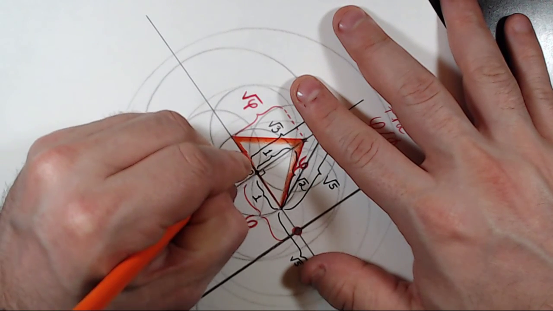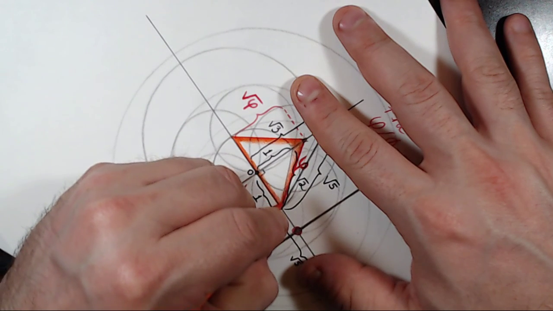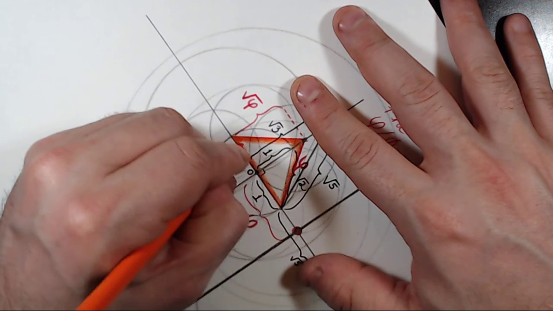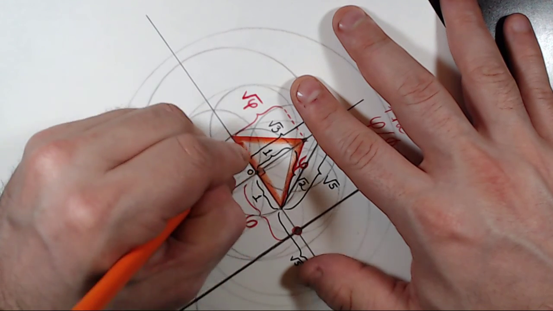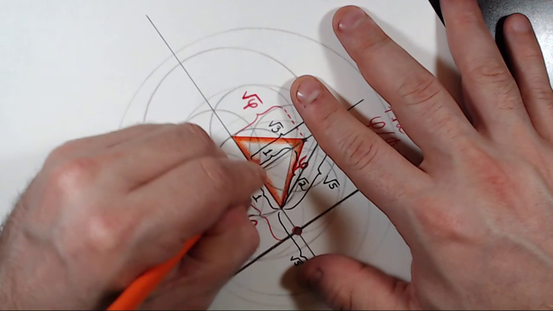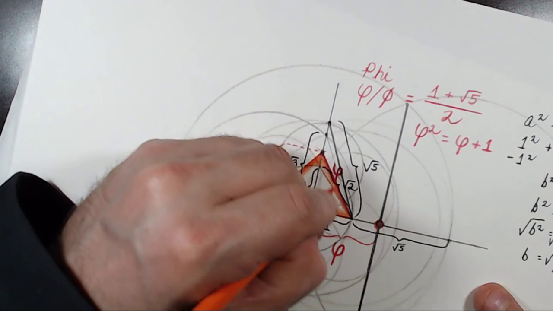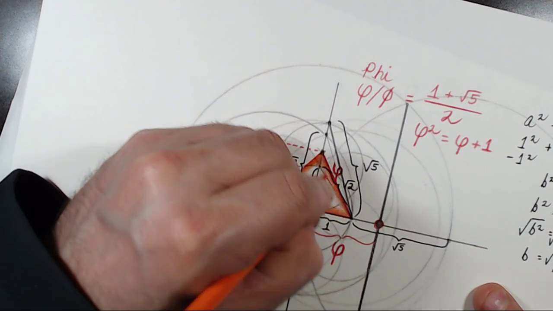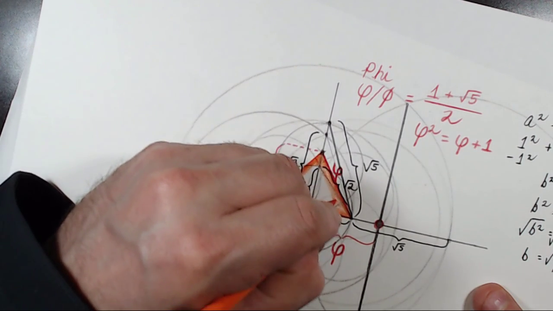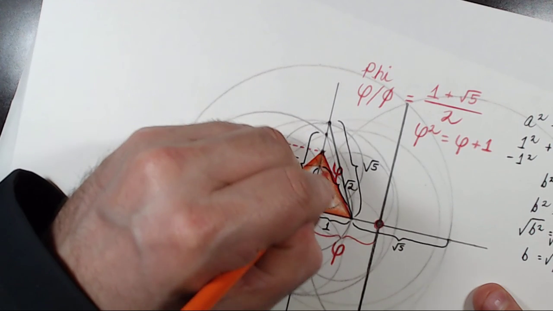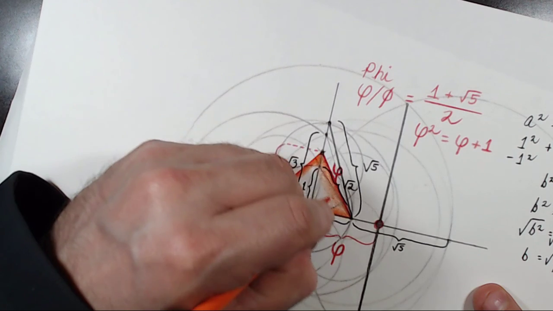We have found the square root of 2, the square root of 3, the square root of 5, phi, the golden number, and the square root of the golden number, square root phi. All of that in the time it takes to watch a half-hour sitcom.